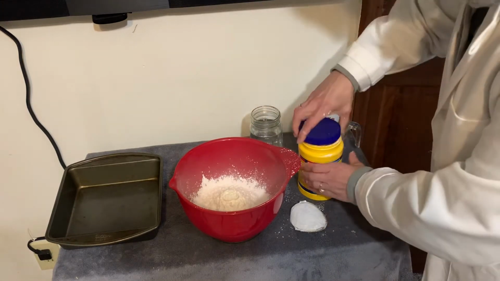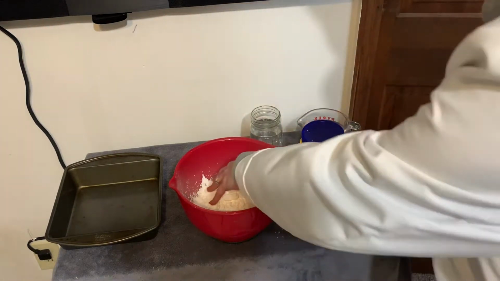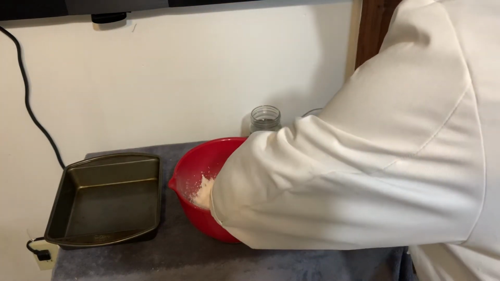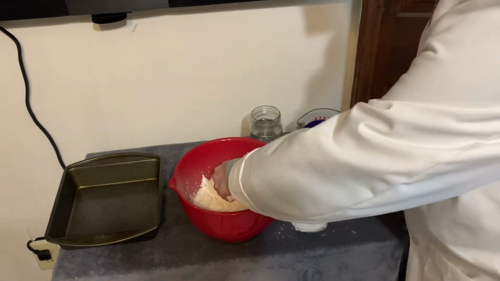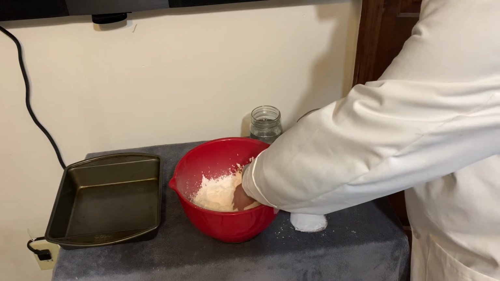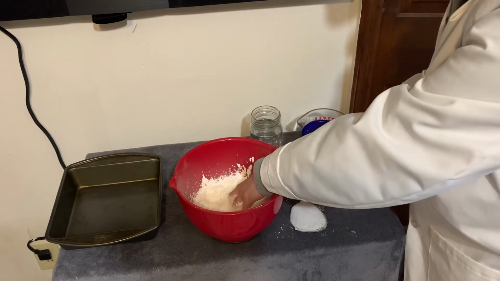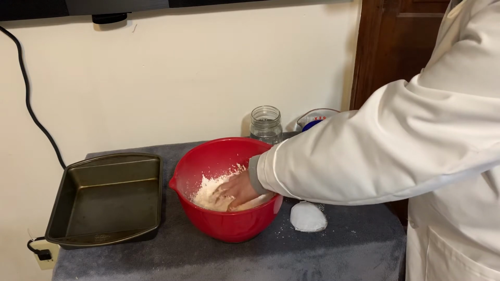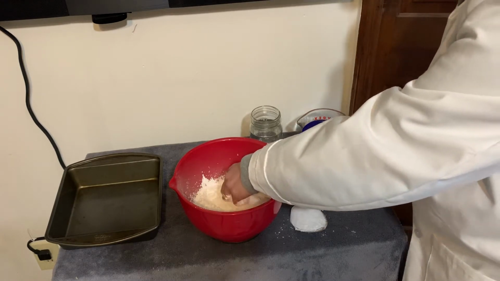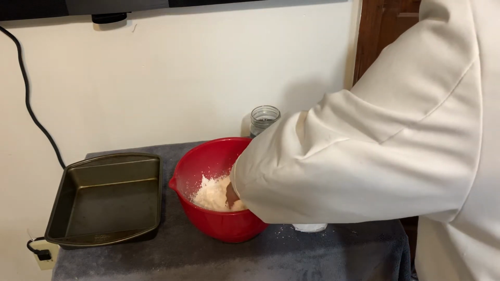All right, so before we get started, I want to play around with this cornstarch, and I'm noticing, do you hear it? It's squeaking in my fingers. So it's got a strange feel to it. It feels different than flour or powdered sugar. It just has a kind of different feel to it.